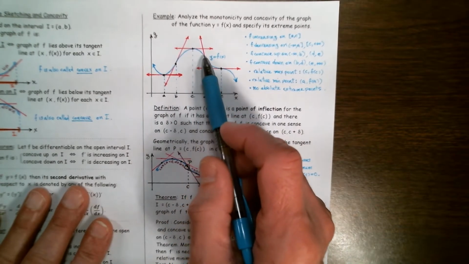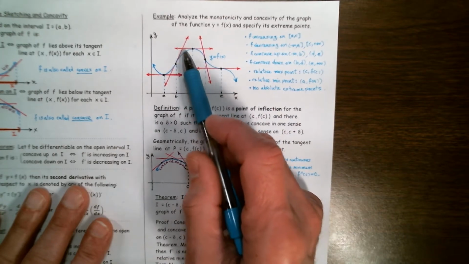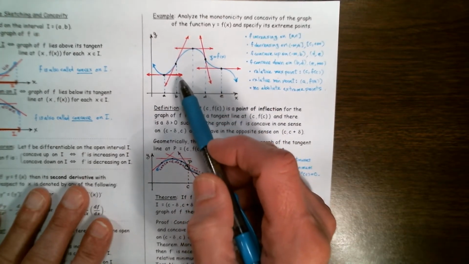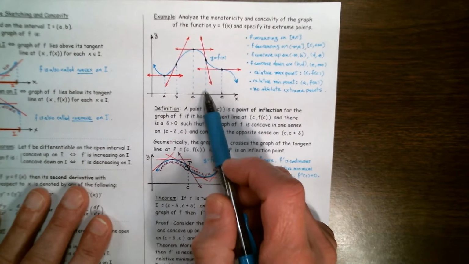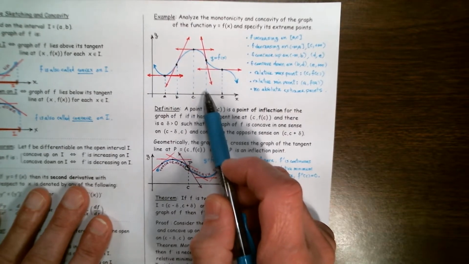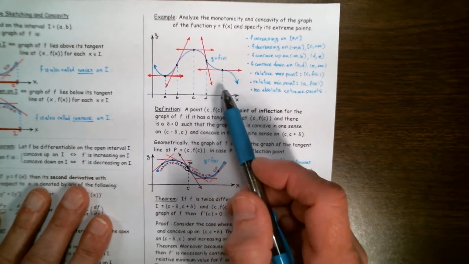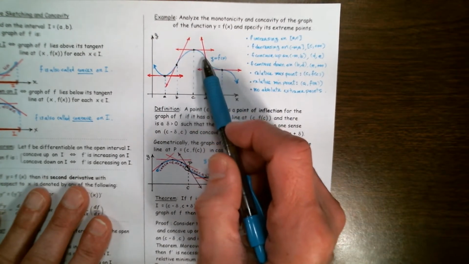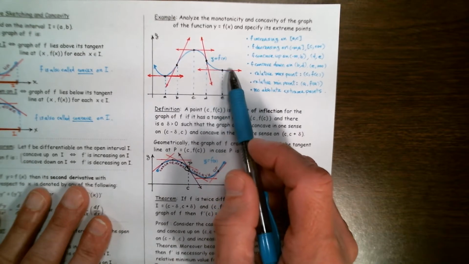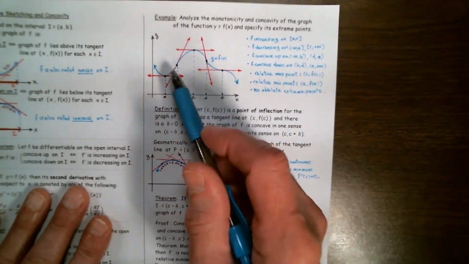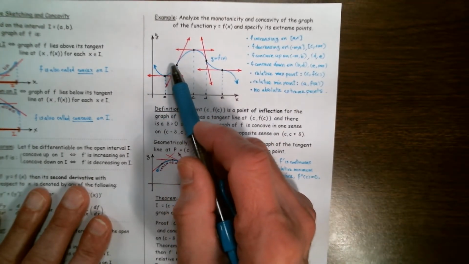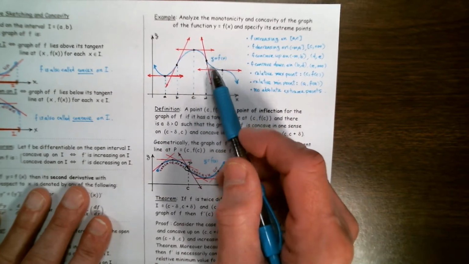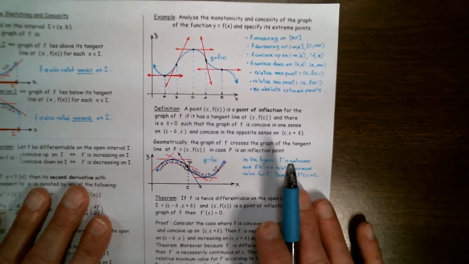It's concave down, meaning the graph curves down. It's below its tangent line at any point between B and D, and also at any point from E to infinity, to the right of E. So it's concave down from B to D and from E to infinity, and concave up from minus infinity to B and from D to E.